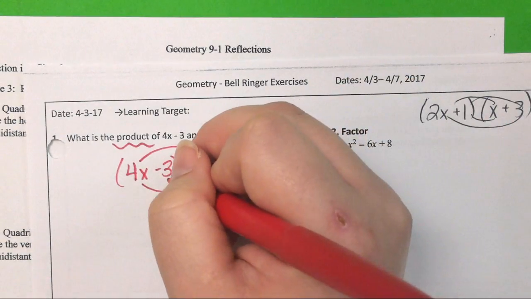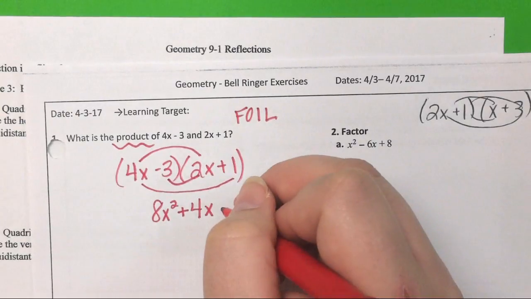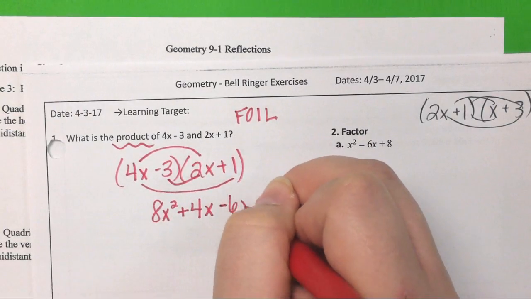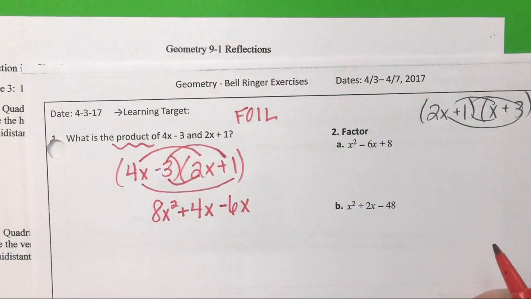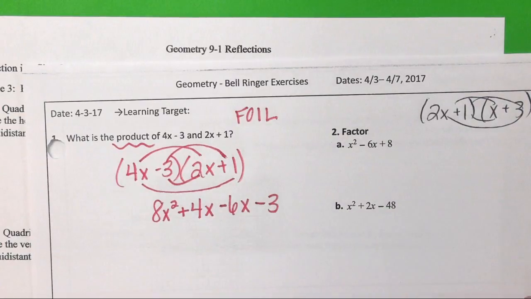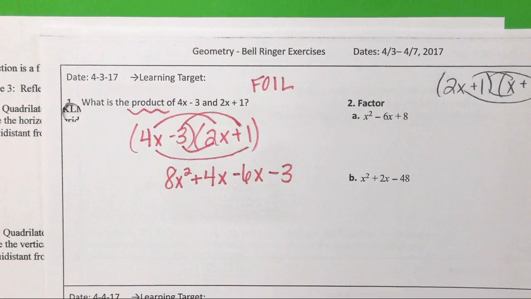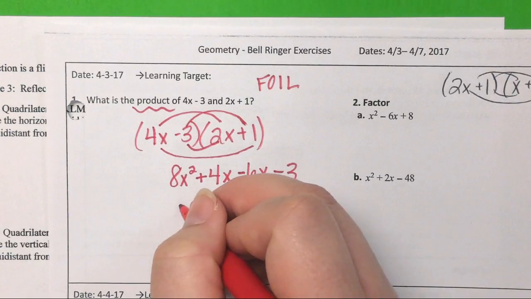For inner, I'm going to do negative 3 times 2x, and I get negative 6x. And then last, I do negative 3 times 1, and I get negative 3. Okay, but that's not my final answer because there are some like terms that can combine. So what is my final answer?